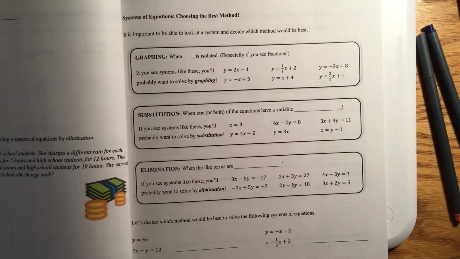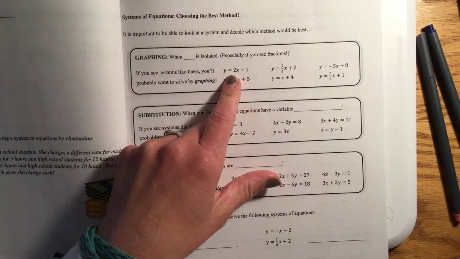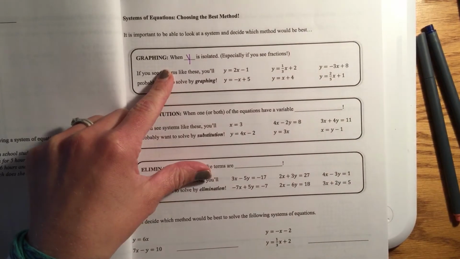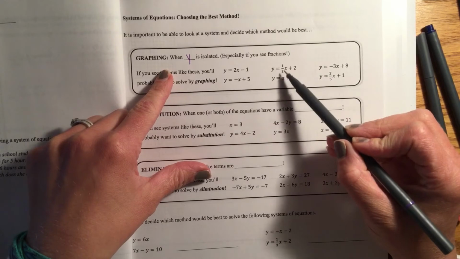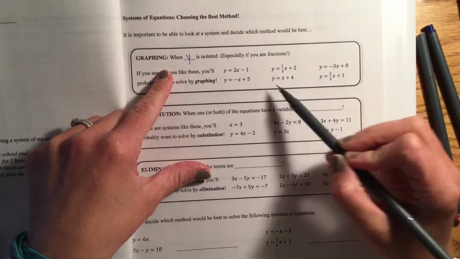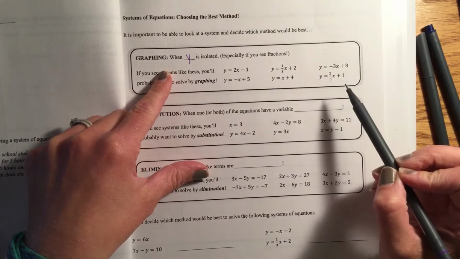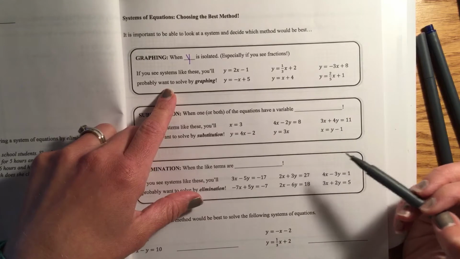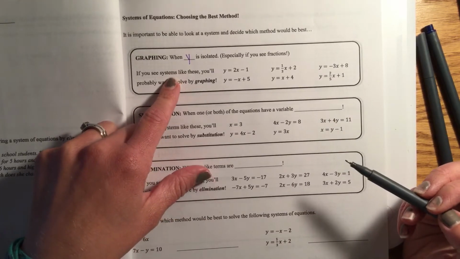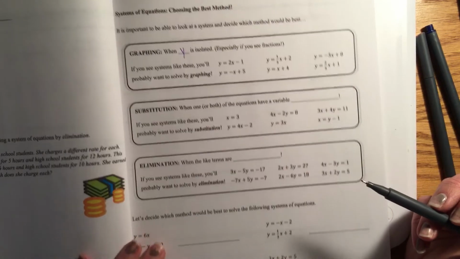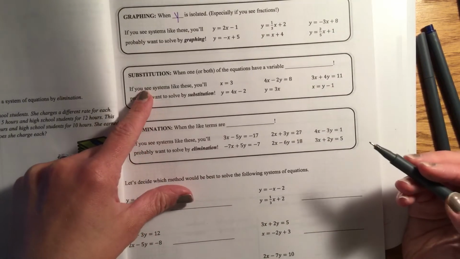We would graph it when it's in an easy form for us to graph. So when the y is isolated, especially if we see fractions. We don't want to have to do any math with these fractions. If we can just graph this with a slope, we're going to do this. Now, it'd be different if these numbers were ginormous, but these numbers are all nice and easy ones for us to graph. So if you'll see systems like this, the quickest way to do this is going to be to graph them. So when would we use substitution?